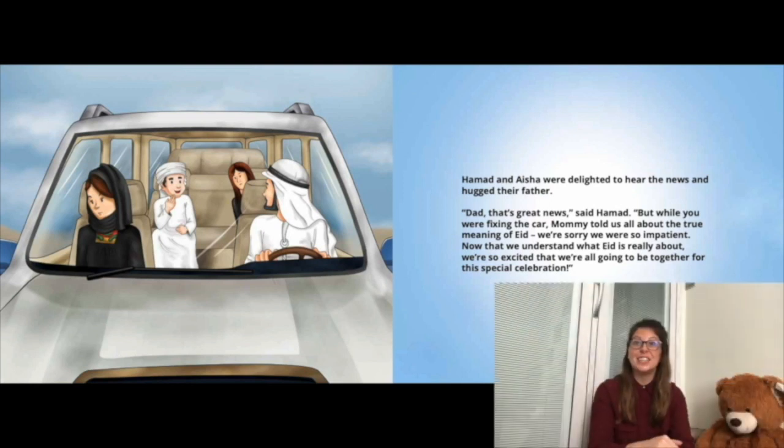Hamed and Aisha were delighted to hear the news and hugged their father. Dad, that's great news, said Hamed. But while you were fixing the car, Mummy told us all about the true meaning of Eid. We're sorry we were so impatient. Now that we understand what Eid really is about, we're so excited that we're all going to be together for this special celebration.